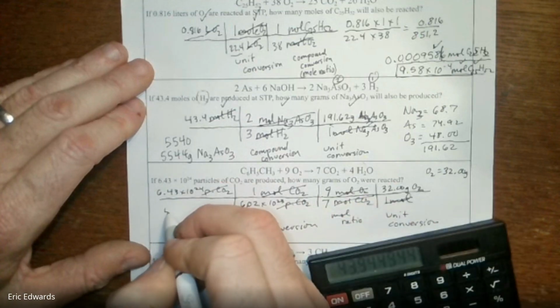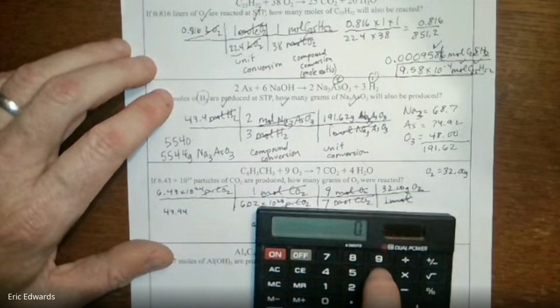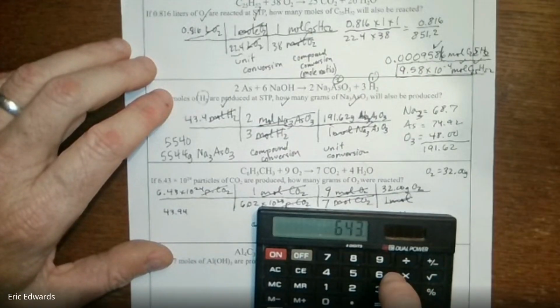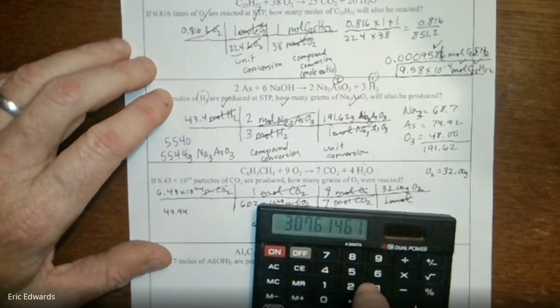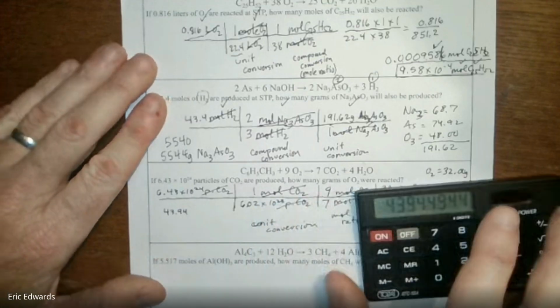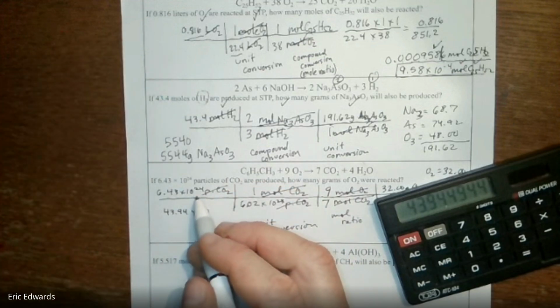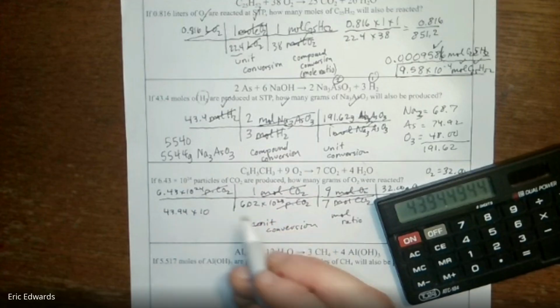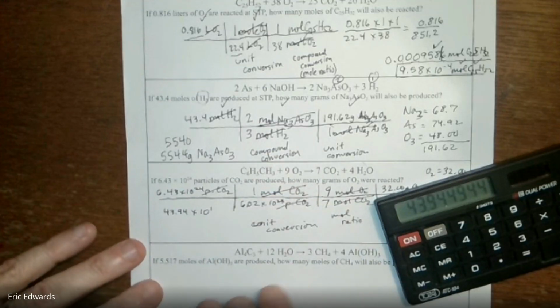I'm going to see if that sticks. I'm going to do it one more time just to make sure. So I've got 6.43 times 9 times 32 divided by 6.02 divided by 7. And I get 43.94 times 10. Remember, I've got those exponents to take care of. In this case, I've got 10 to the 24 over 10 to the 23. So that makes it 10 to the first.